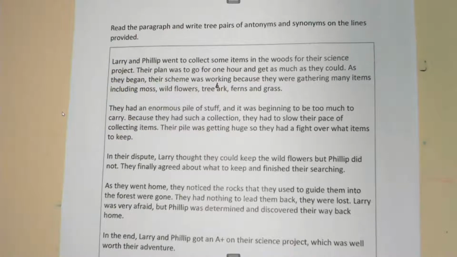Because they had such a collection, they had to slow their pace of collecting items. Their pile was getting huge, so they had a fight over what items to keep. In their dispute, Larry thought they could keep the wildflowers, but Philip did not. They finally agreed about what to keep and finished their searching.